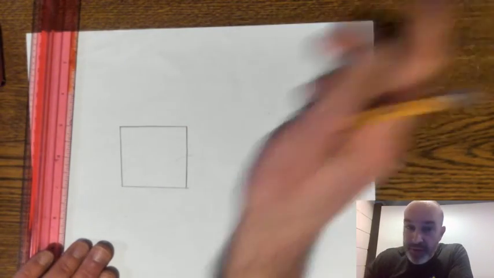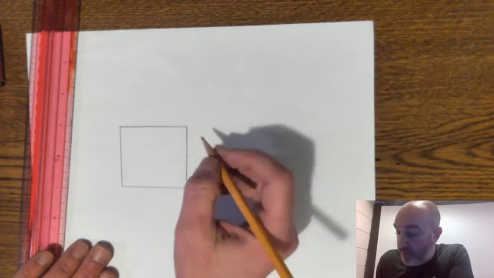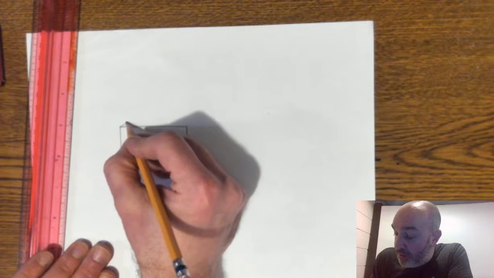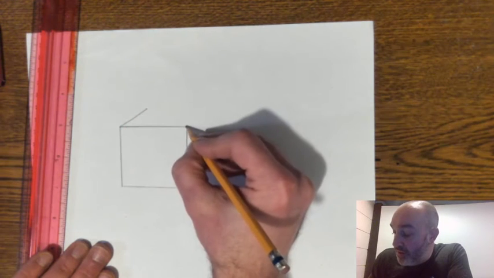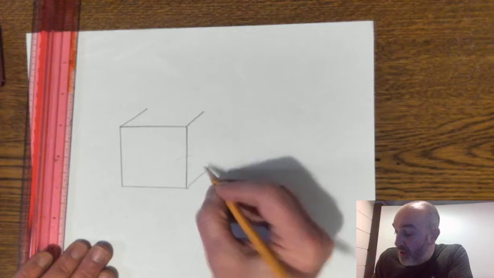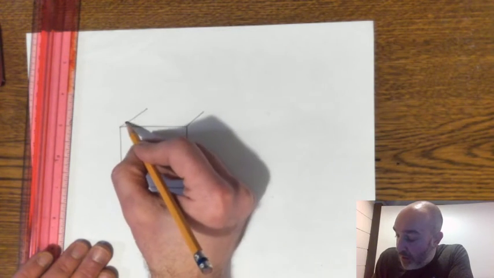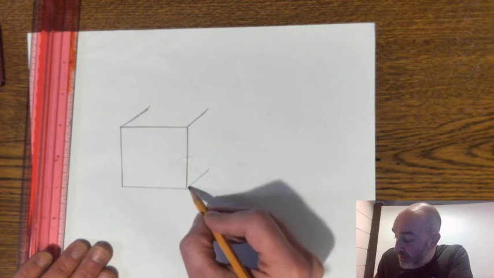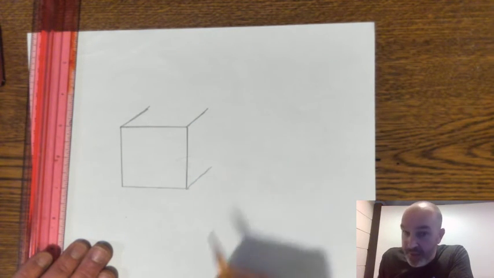Now, I'm going to draw it the same way I showed you those buildings in the other lesson, so they all make sense. But I'm going to draw a line going this way from this corner, and the same direction from this corner, and the same direction from that corner. And I try my best to make them all about the same length, so they're close. See how they're all similar in length?